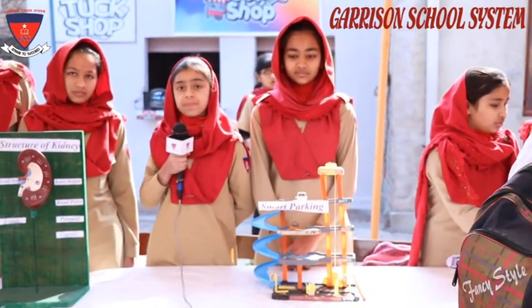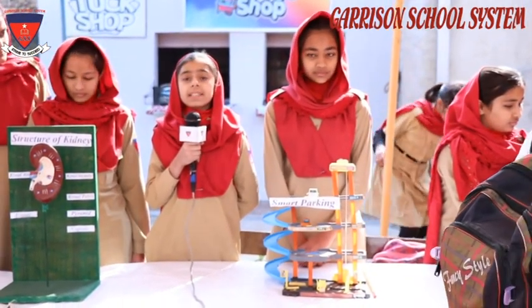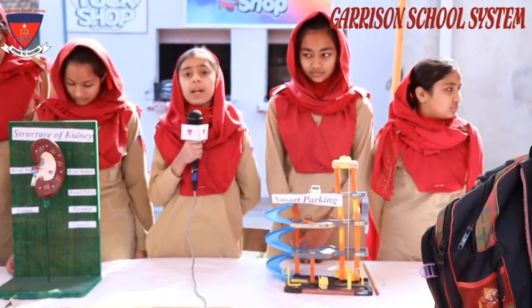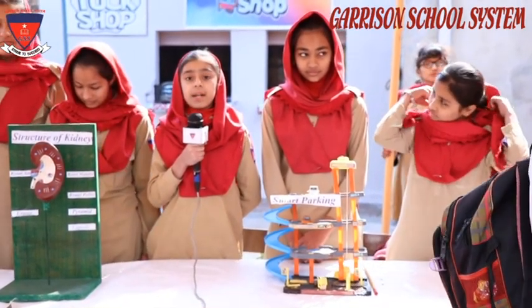Today my topic is smart parking. It is a model of smart parking and it is made up of toy cars and a smart parking system.